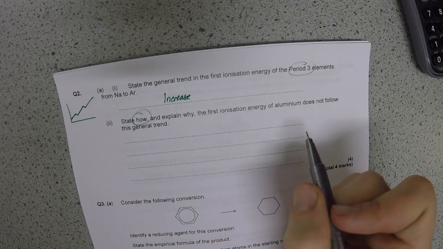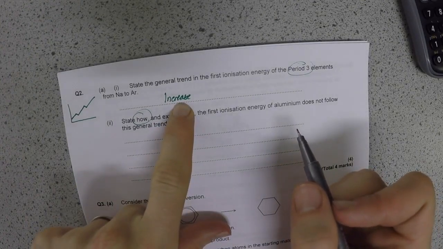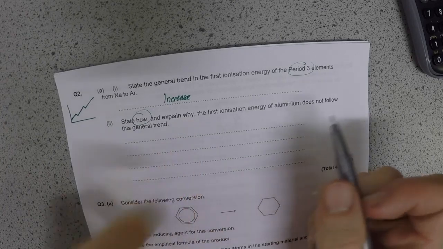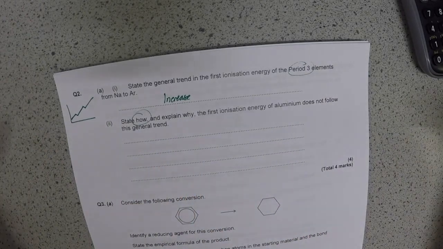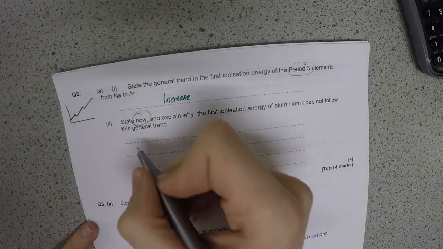So if I've got aluminium, how's it going to be different? Well, it's going to be lower. But lower than what? Lots of people said it's lower. Lower than what? Lower than silicon, phosphorus, sulfur? So we've got to be a bit more specific.